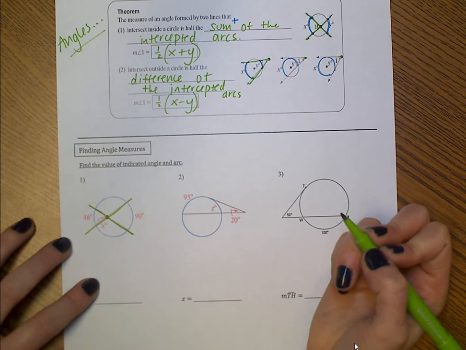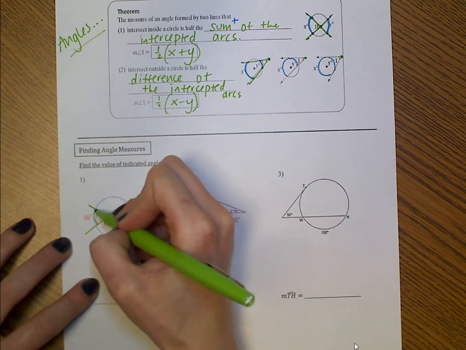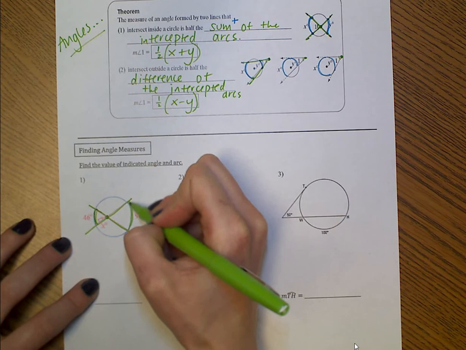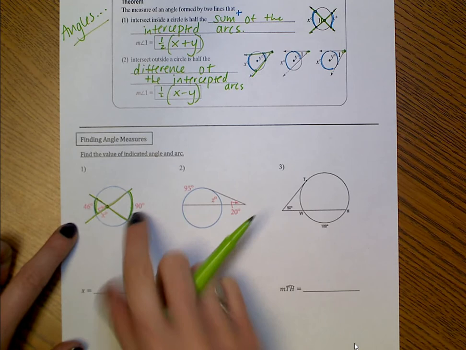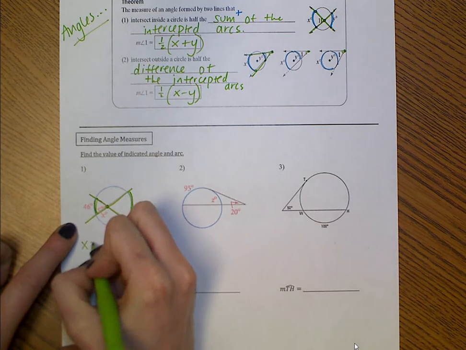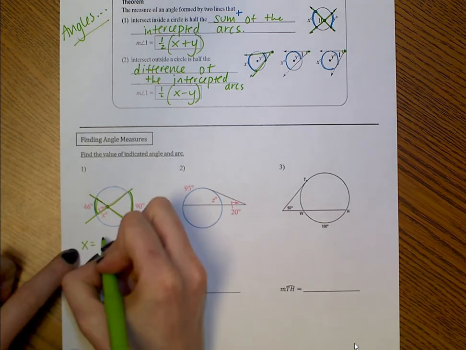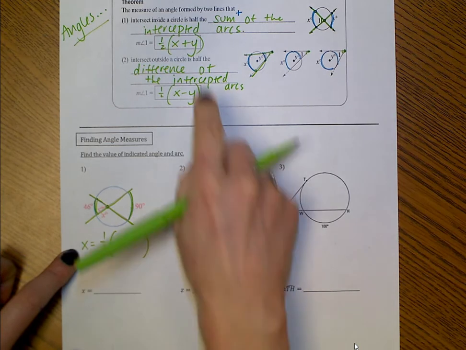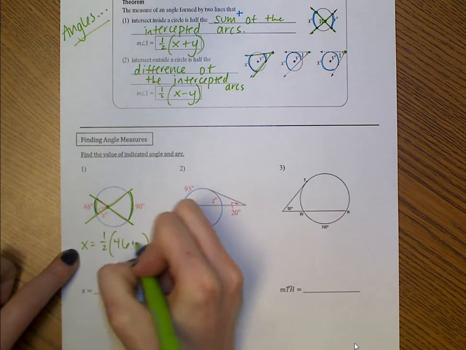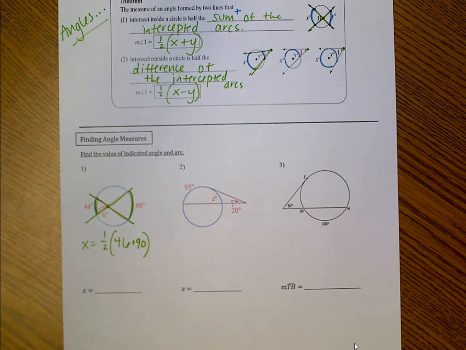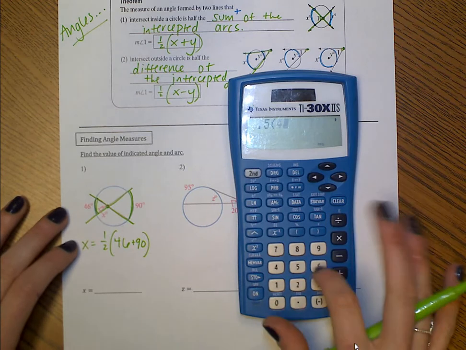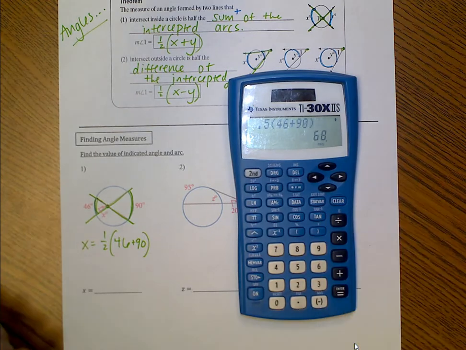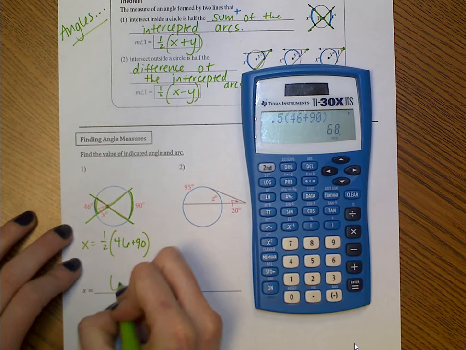If you connect between the lines on the left side of the circle and on the right side, those are the 2 intercepted arcs. So they kind of made it pretty easy for me. I know that angle X, the angle made between the lines, should be half of those 2 arcs added together. So all I'm going to do is plug that straight into my calculator. And angle X would be 68 degrees.